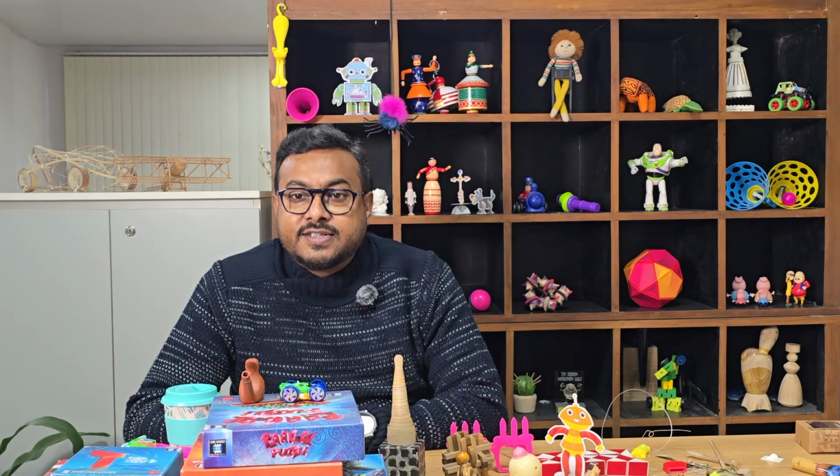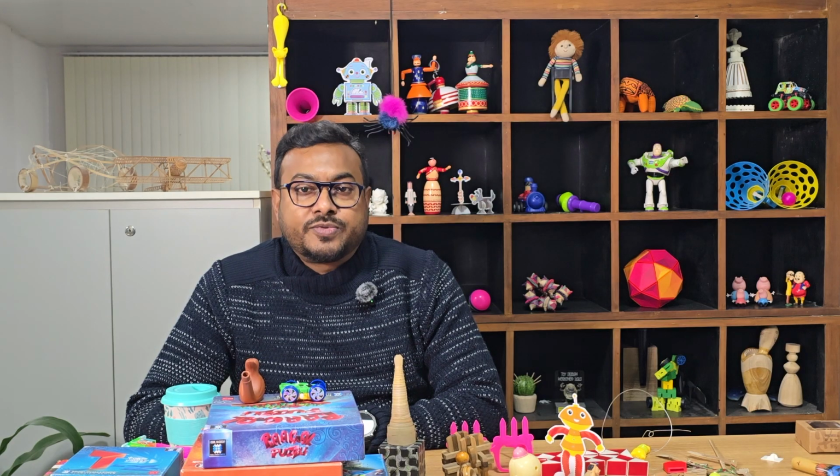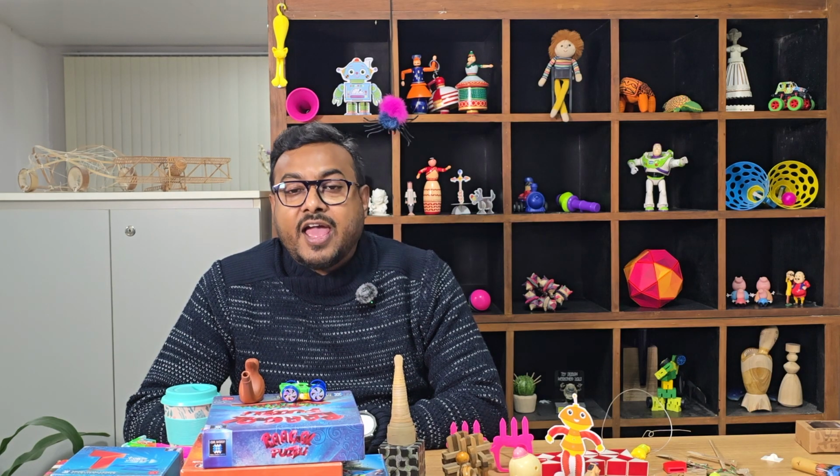In rural Maharashtra, children roll tamarind seeds into spinning tops. In Bengal and Odisha, pith and shola are shaped into miniature animals.